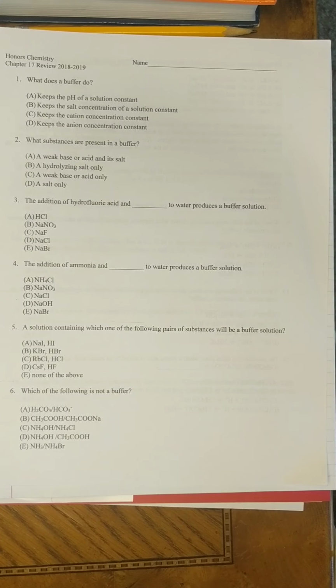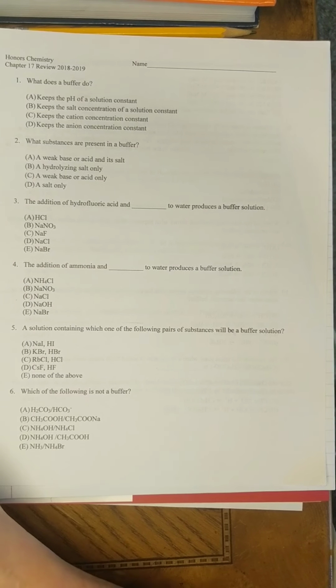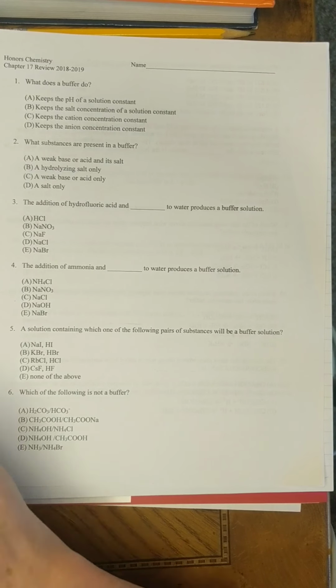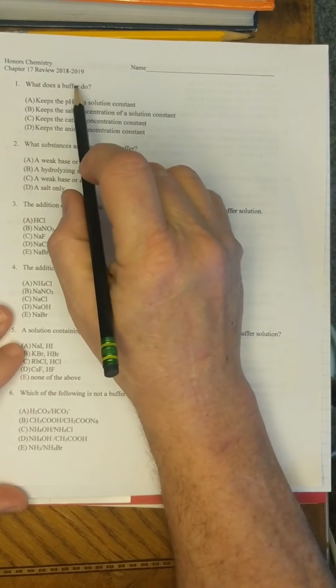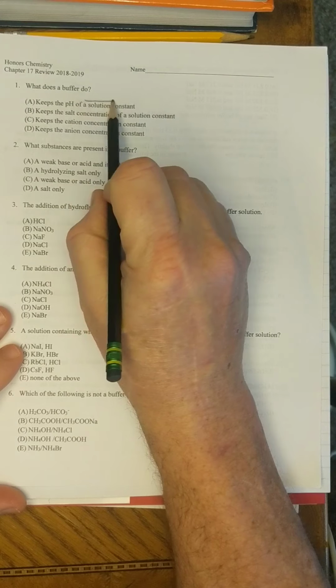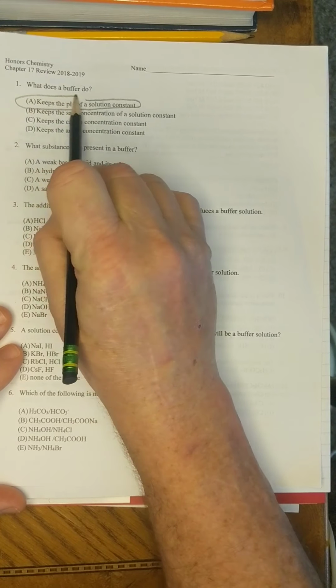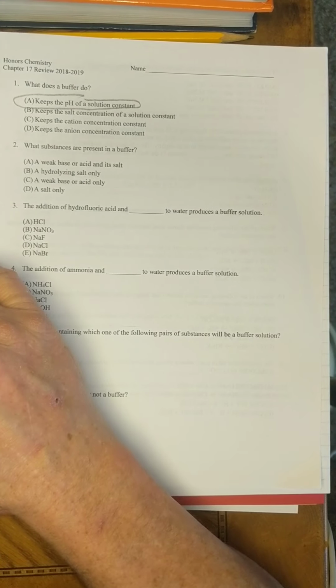Okay, this is Mr. Sitta. I'm going to go over the Chapter 17 review on buffers, and we'll start with number one. What does a buffer do? It keeps a pH relatively constant.